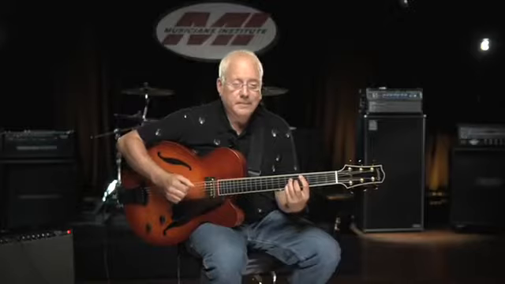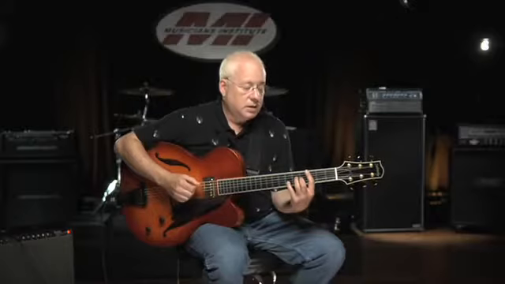D flat major 7 is the 4 chord, and now what's called the modulation, we go into the key of C. G7 is the 5 chord in C, and C of course is the 1. So again, 5 bars in the key of A flat, 3 bars in the key of C. It's a little tricky at first.